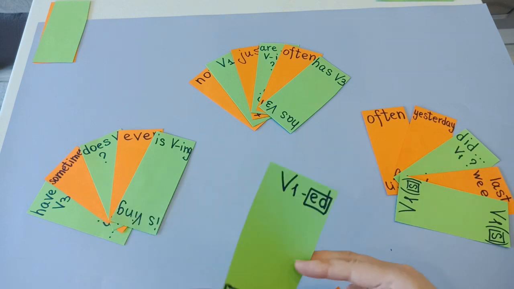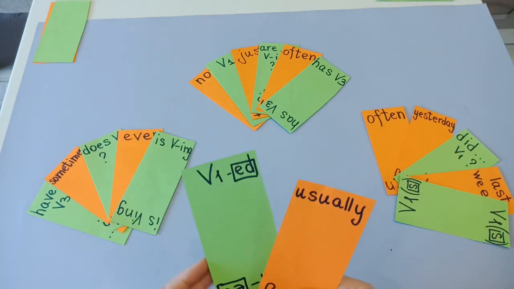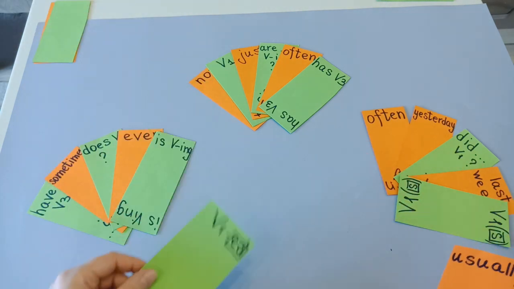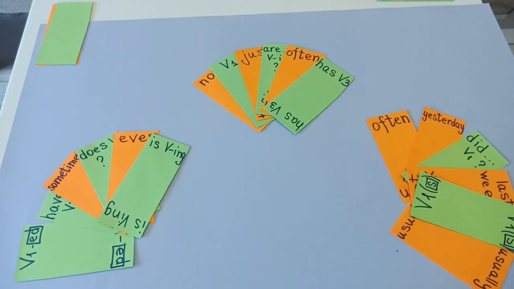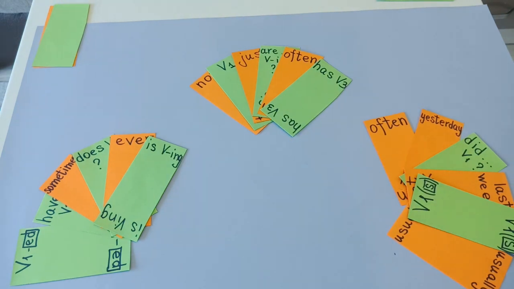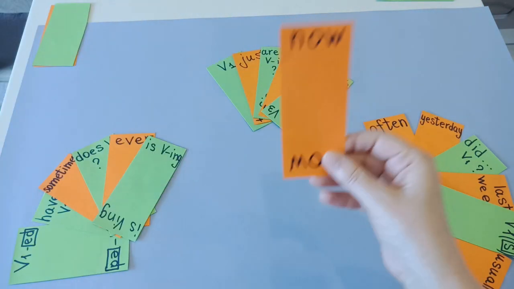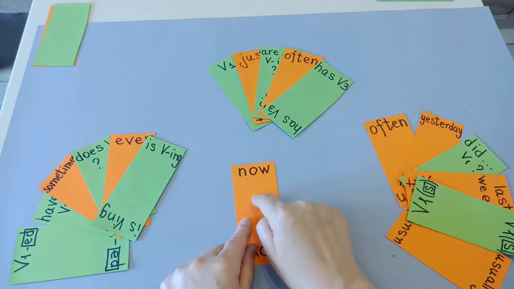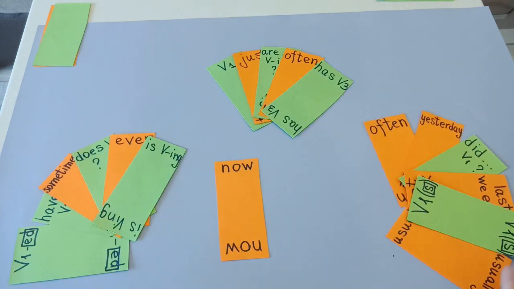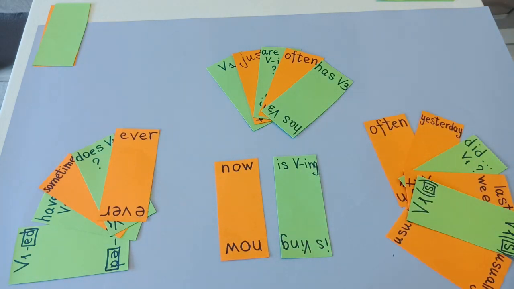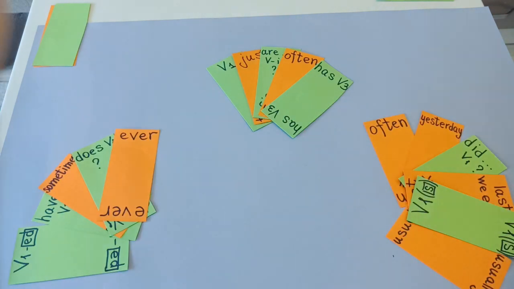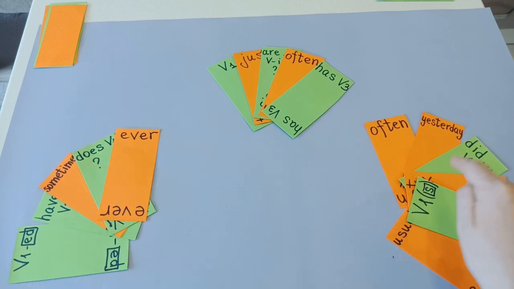Now, student number 1 and student number 3 should take one more card from the pack of cards on the desk, because every student should have 6 cards. Now student number 2 starts the game, again with the signal word, for example, now, and he should say present continuous. Who has got present continuous? Student number 1. Is plus verb ing, it is a match. These cards are no longer in the game.